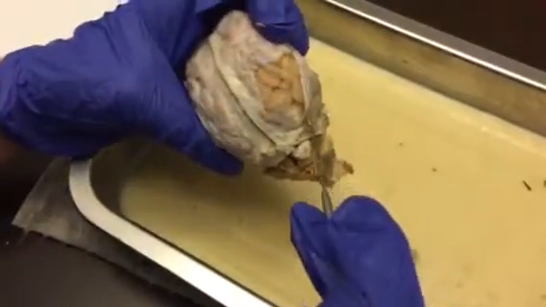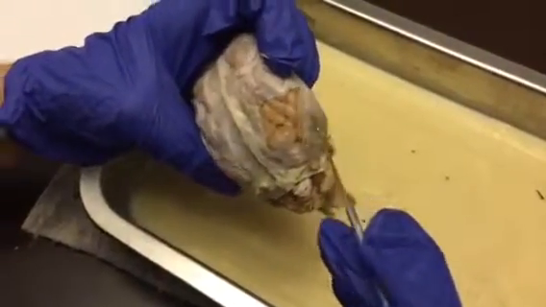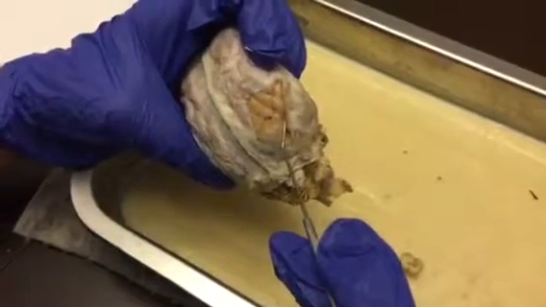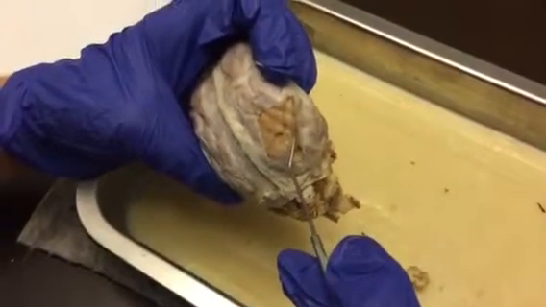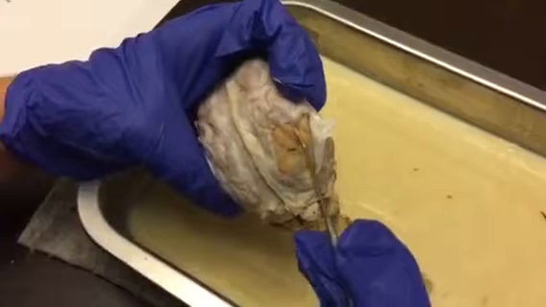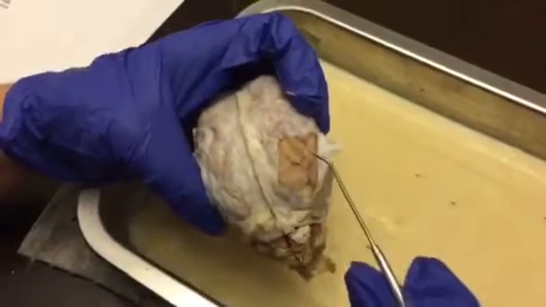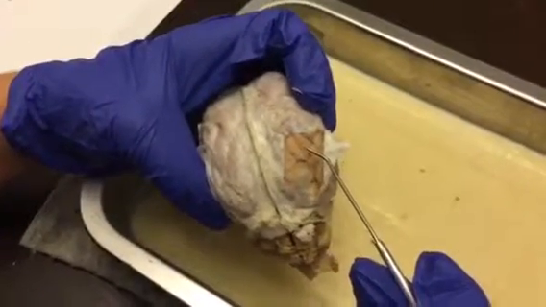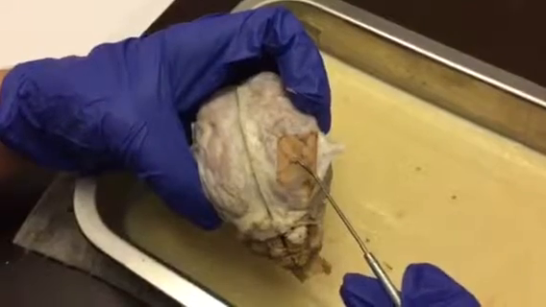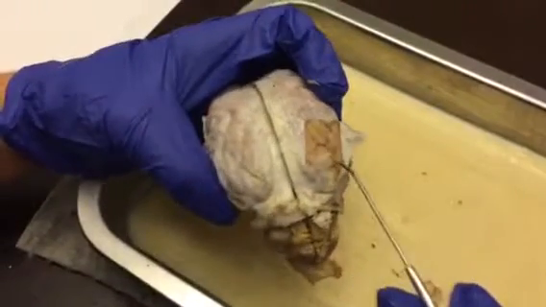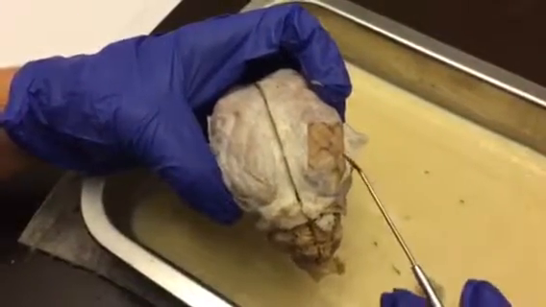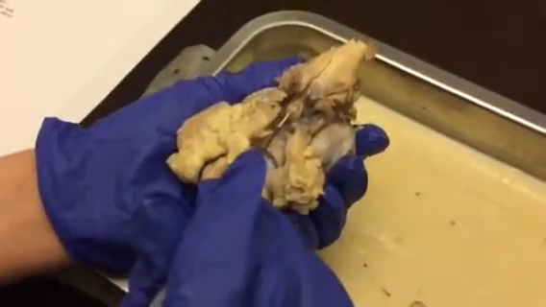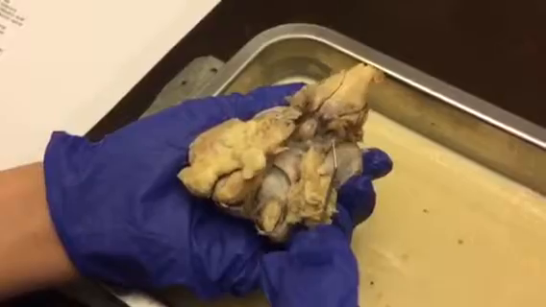I peeled a piece back right here. So here is the dura mater and the arachnoid, and you can barely see it, there's the lighter layer on top of the brain. The middle, or the most internal layer, is the pia mater. Flip it over. Right here is the pituitary gland.